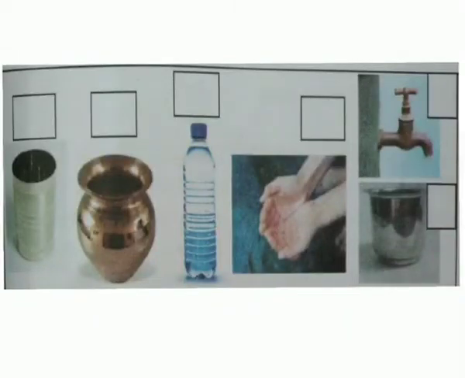In today's EVS session, we are going to see chapter number 9, Where Does Water Come From? Now here you can see different pictures. From these pictures, can you tell what do you drink water from?